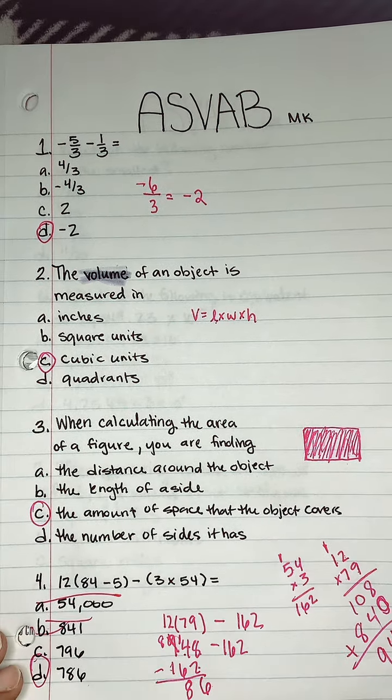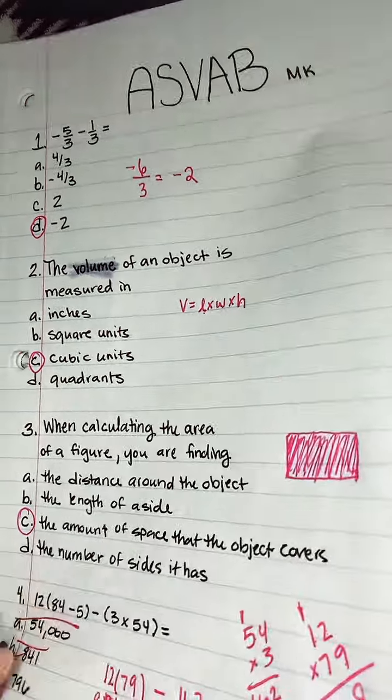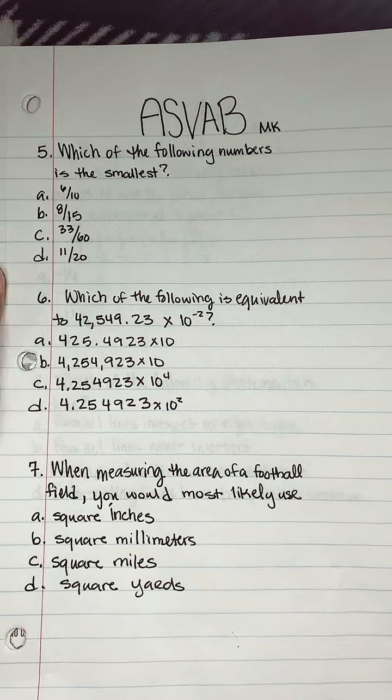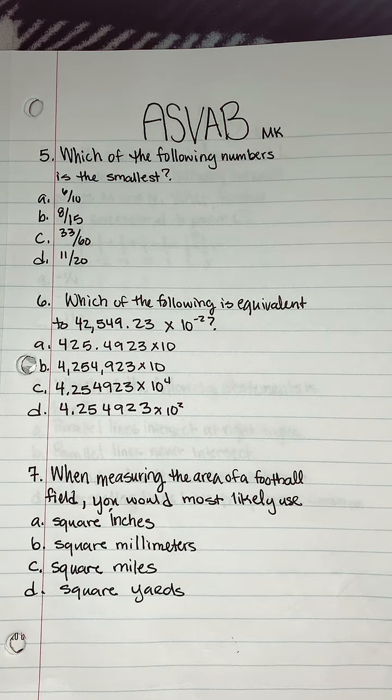Okay. This is the ASVAB. This is for people that are trying to join the military. So if you're going to the Army, Air Force, Marines, you would take this test. How long do you get and how many questions are on the math?